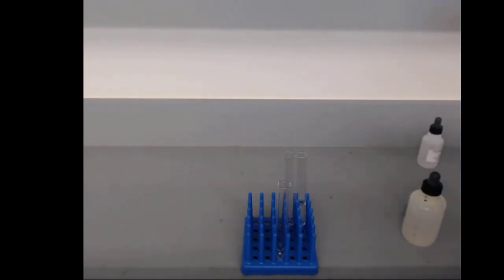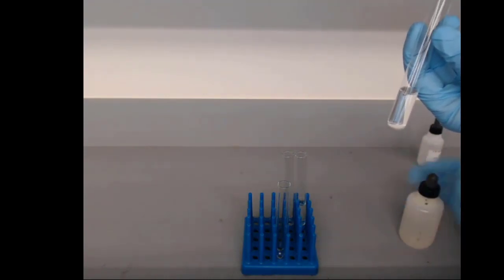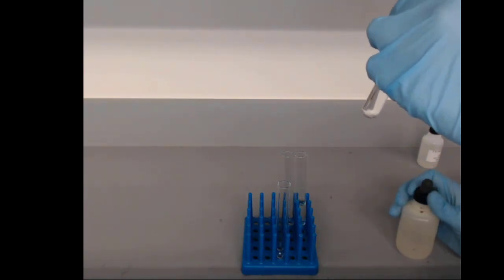And what we're going to do is transfer some silver nitrate into the test tube, just so we can have it be a little bit more dramatic. Here is our test tube with silver nitrate in it, and to that we're going to add the sodium phosphate.